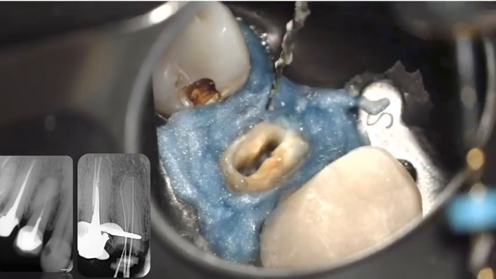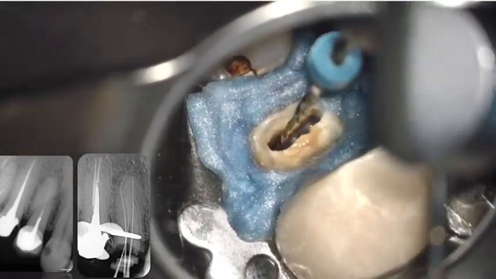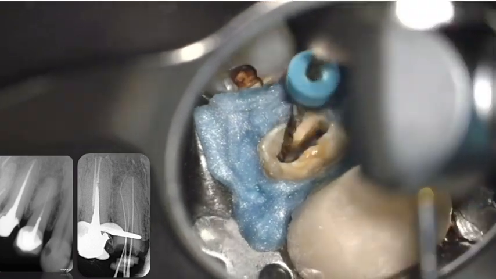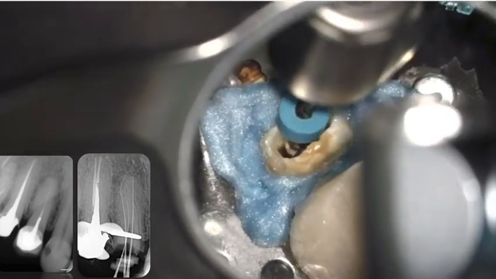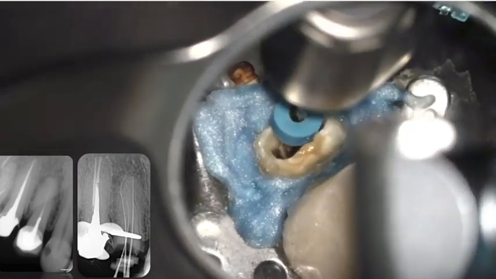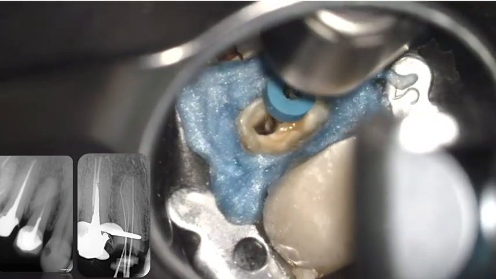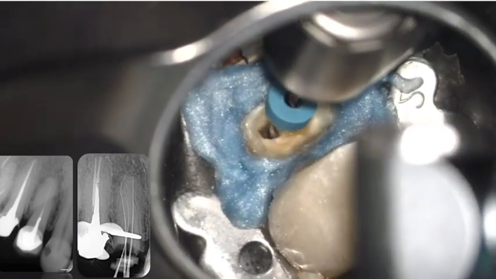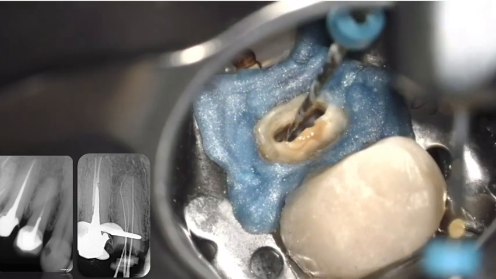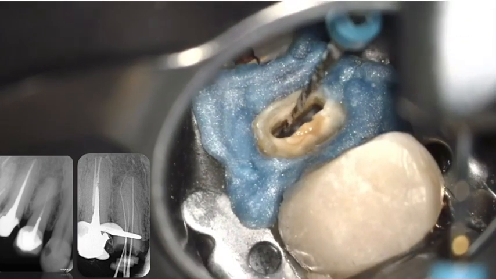I like to use this instrument because it is very efficient on brushing in the coronal part. And brushing is very important in the coronal part because it will remove all the stress from the instrument in the apical part, where we don't use brushing because we don't want to do any transportation of these canals. And this is the case at the end after the obturation.